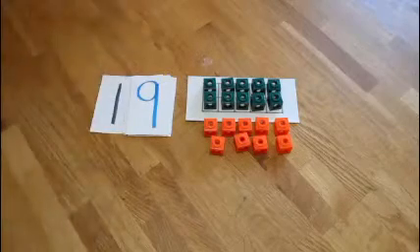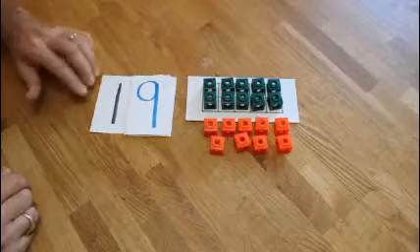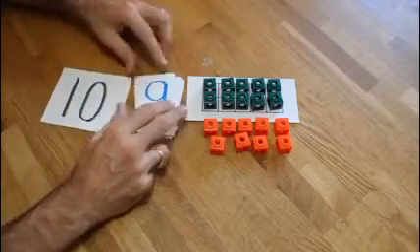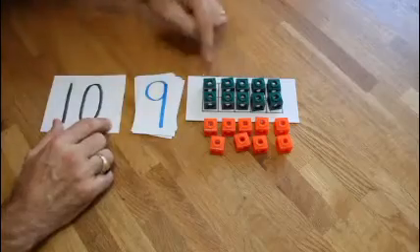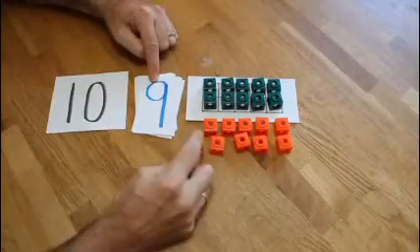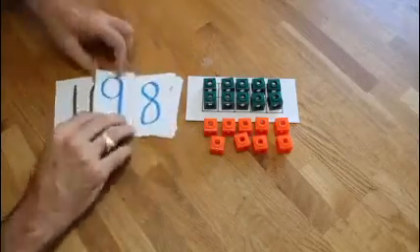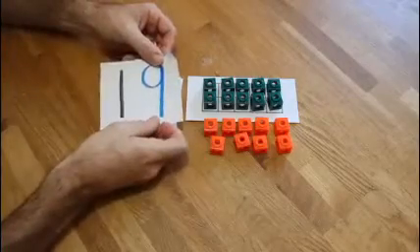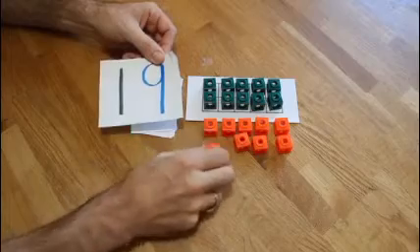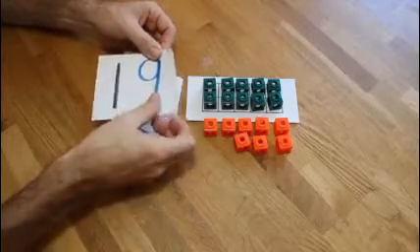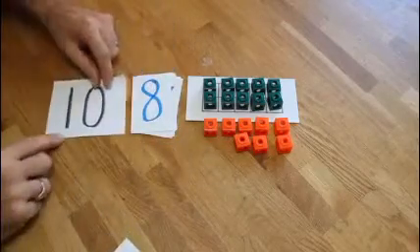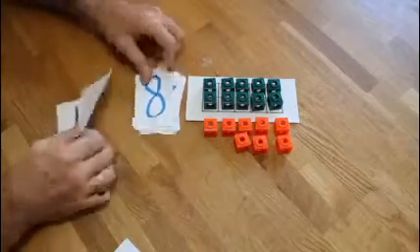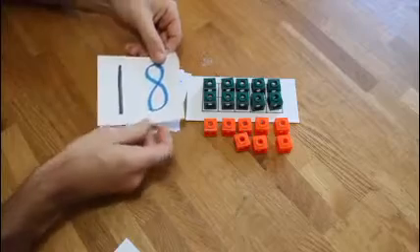We want to be able to pull it apart too. We want to be able to say that this is actually a 10 and 9 ones, and that makes 19. Okay? We want to be able to pull out 1, take that away, and say that there's 10 and 8 ones, or that makes 18.